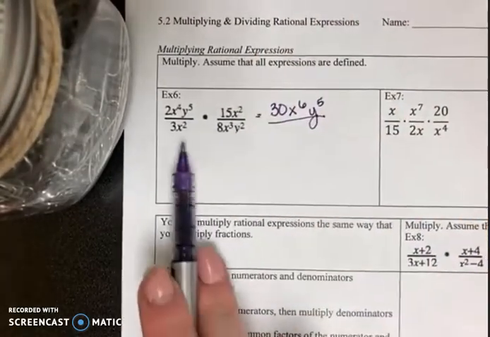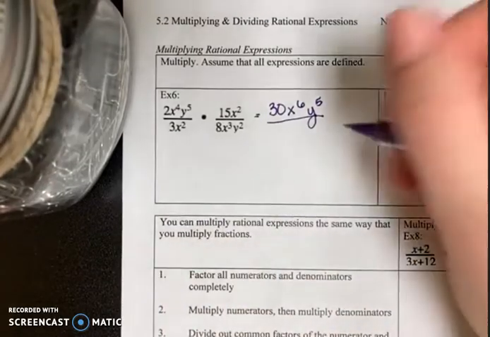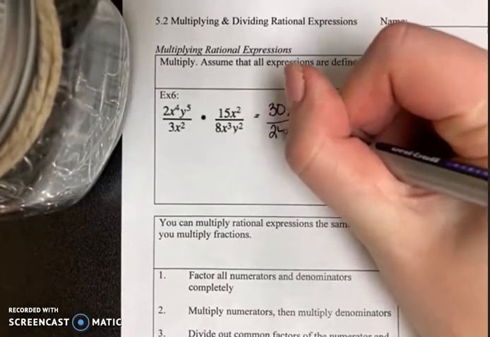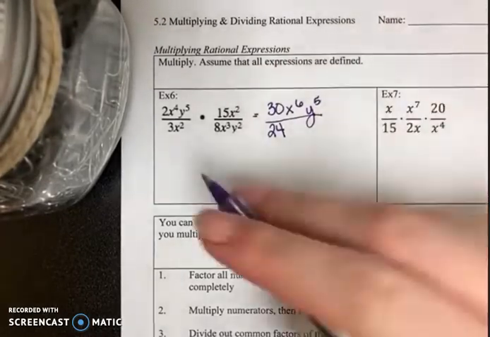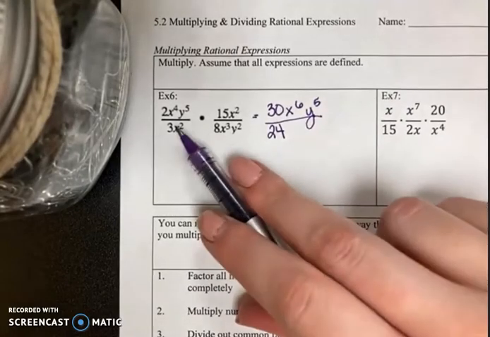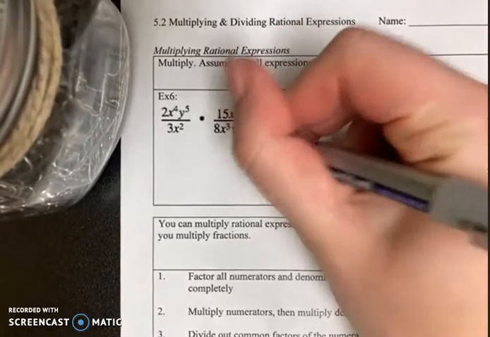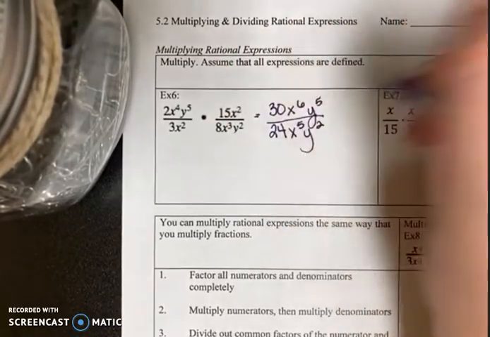In the denominator, 3 times 8 is 24. X squared times x cubed would be x to the fifth power since I would add those exponents. And then y squared would just remain the same.